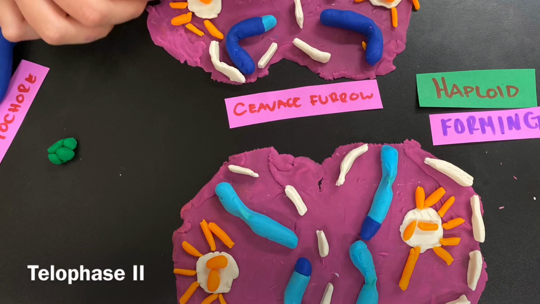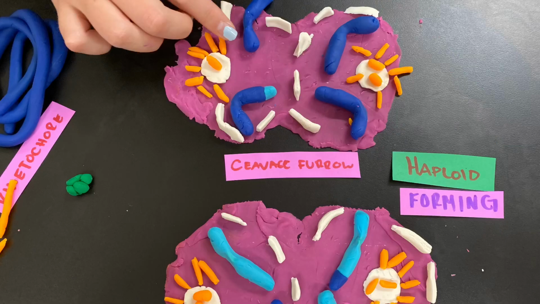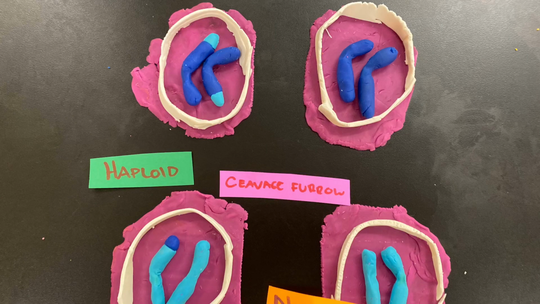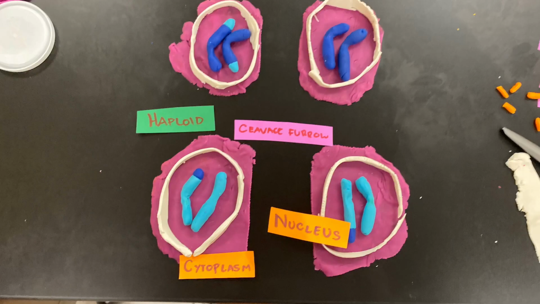In telophase 2, nuclei begin to form around the chromosomes, and cytokinesis, the splitting of the cytoplasm, happens at the same time. By the end of meiosis, there are 4 different haploid daughter cells, each labeled N.